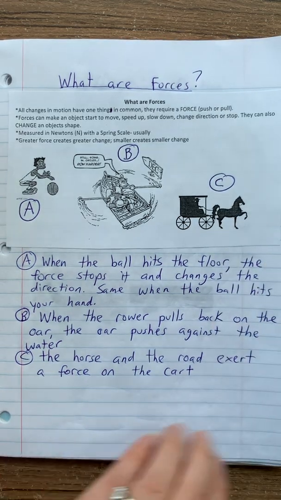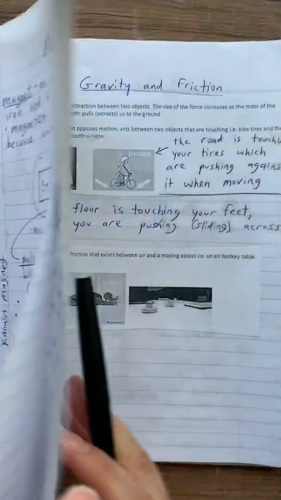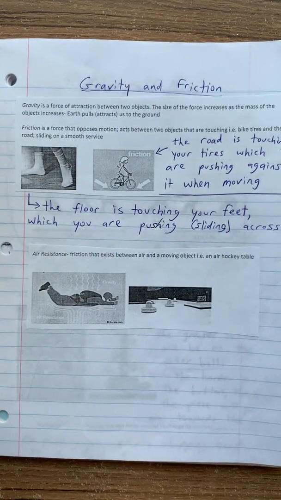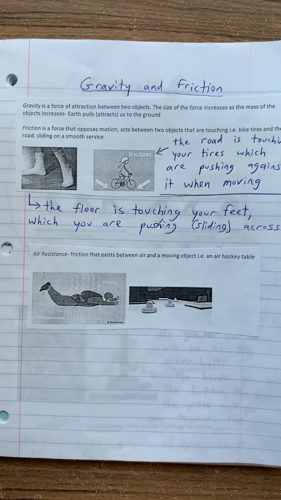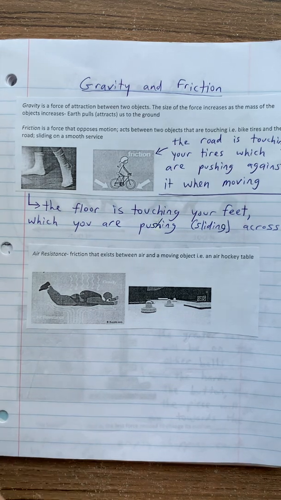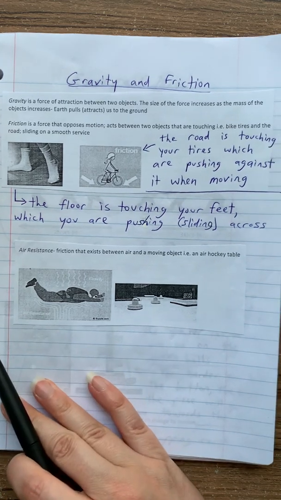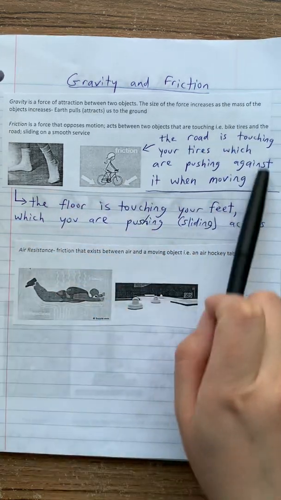On the next page of notes, I labeled it gravity and friction. And then it says, gravity is a force of attraction between 2 objects. The size of the force increases as the mass of the object increases. Earth pulls or attracts us to the ground. And this is from another page in your folder that you took home. You're going to cut this portion out to get that.